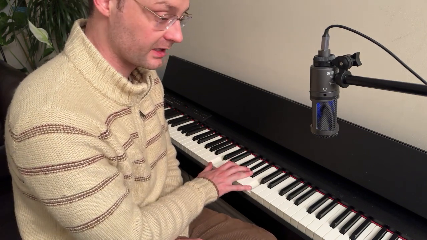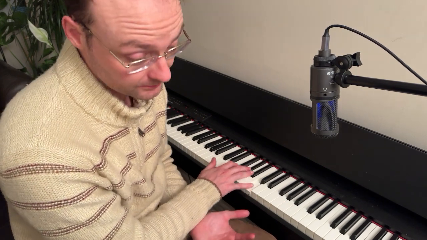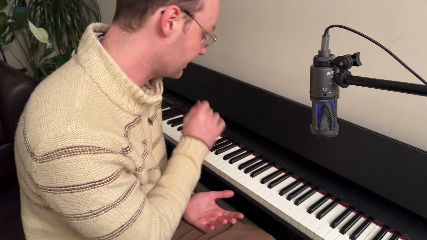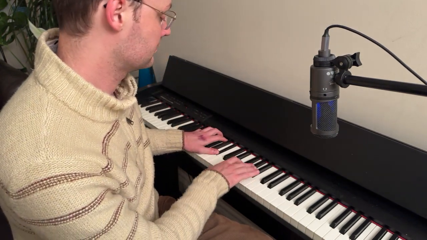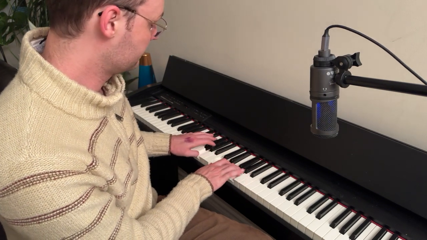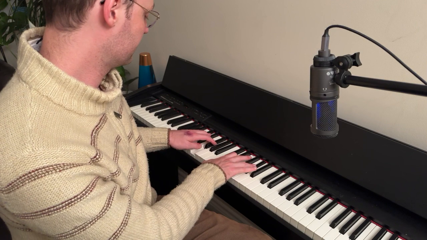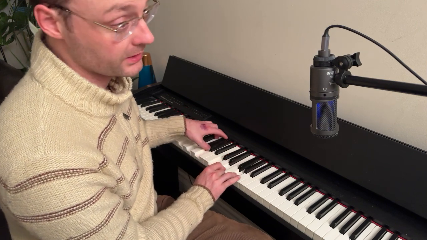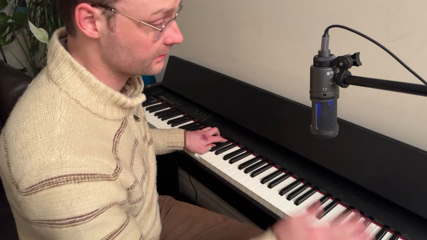So you're tricking your brain into thinking there's more of a link in that moment than there is. And there is a link, but just not in the way that you might expect at that time. So it doesn't sound weird, right? Even though you are technically jumping a huge gap in the circle of fifths.